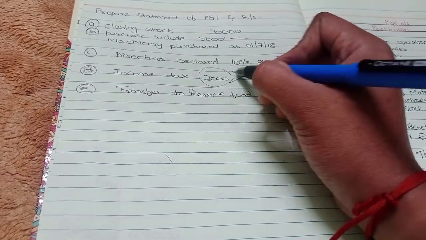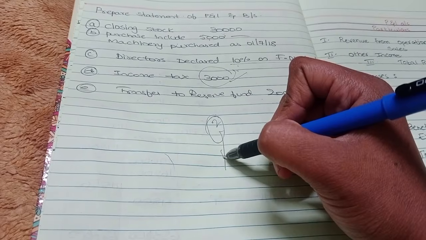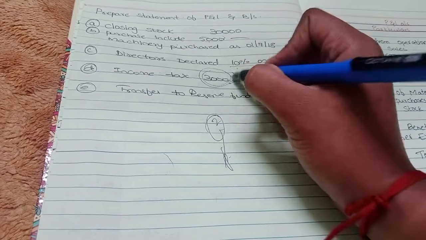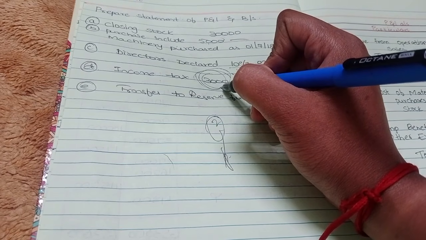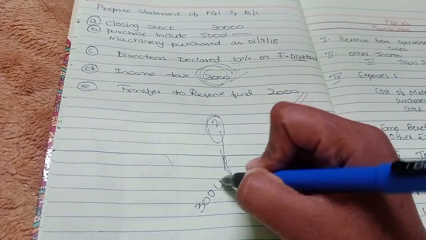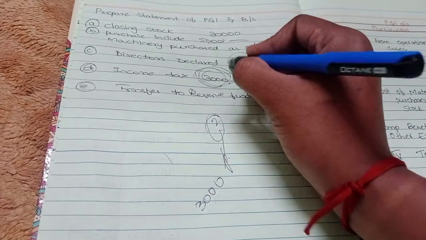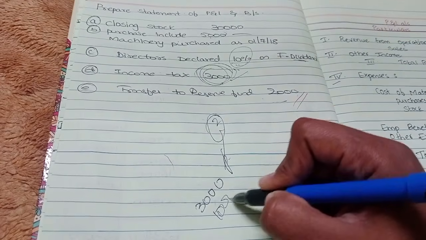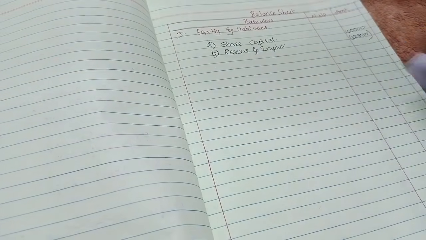3,000 is there. Adjusted values we need to post two times. First time we have posted in the P&L account, next time we should post that in short term provisions. Income tax is 3,000 and again final dividend 10,000 we have calculated, no? Total how much? 13,000.